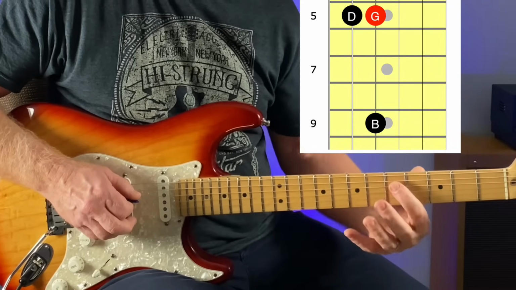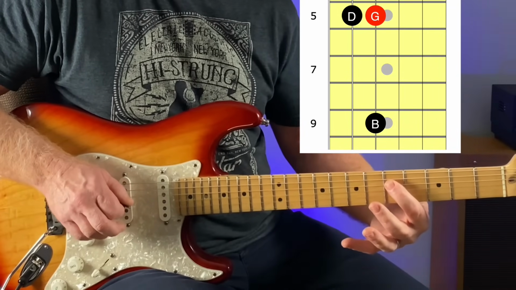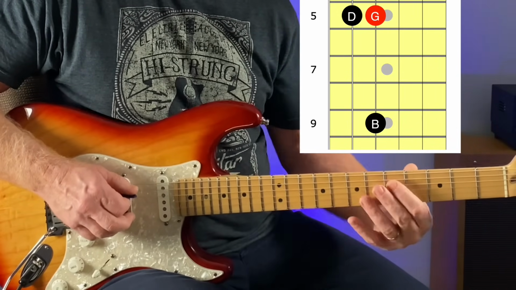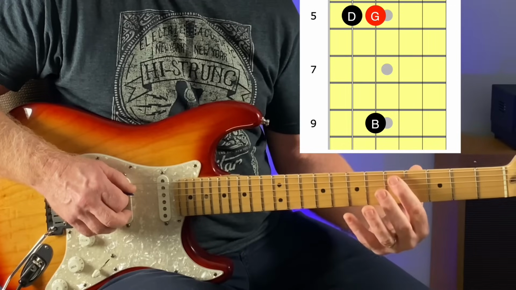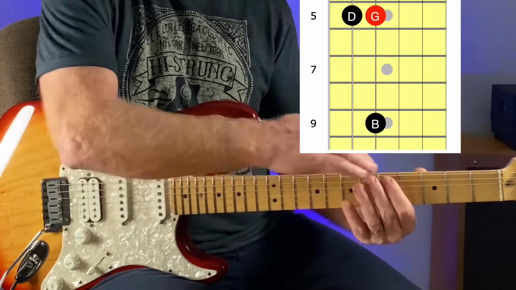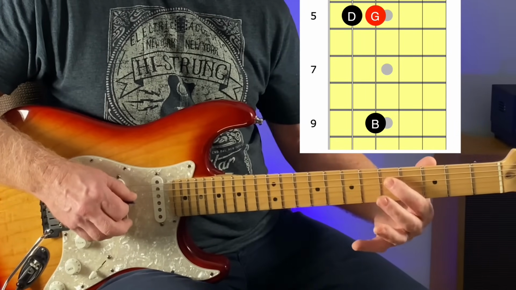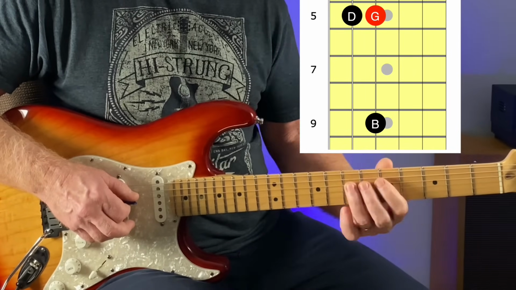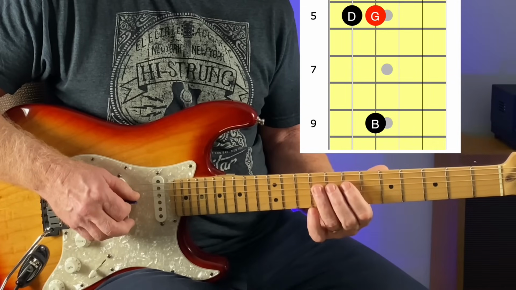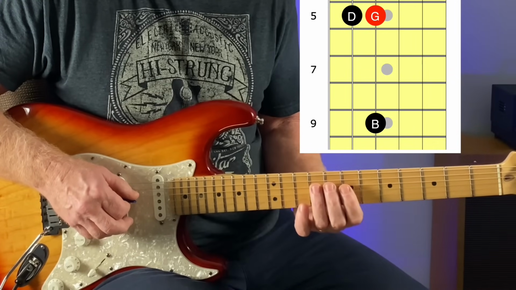The root note is right here in the 5th fret of the D string, a G. The 5th of that chord is a D note, and it's right above that or below that, however you want to look at it. And sliding up 4 frets from the root note is a B note, which is the major third.